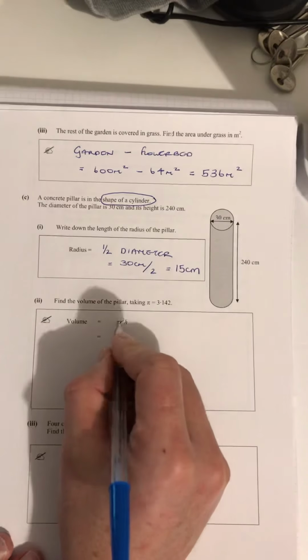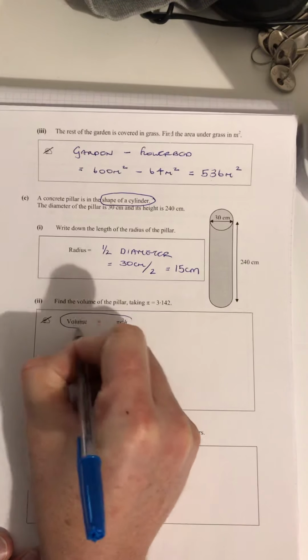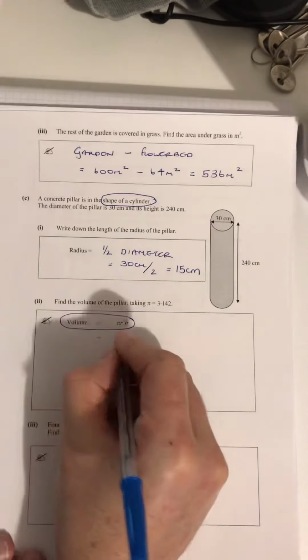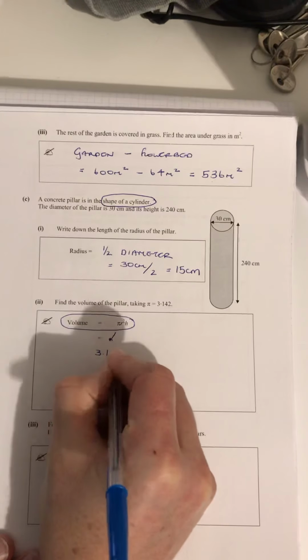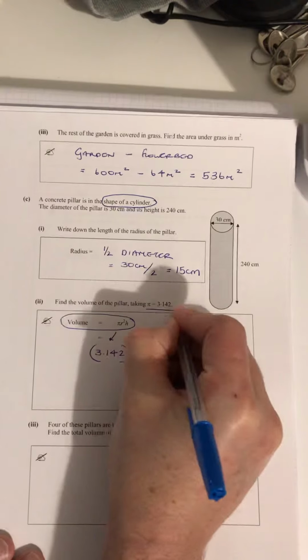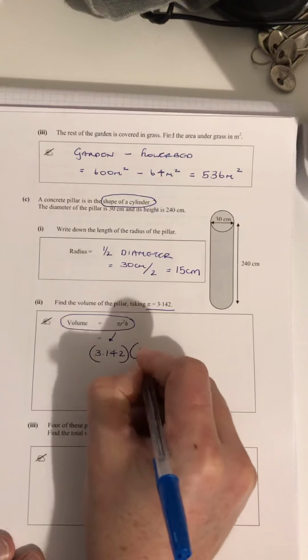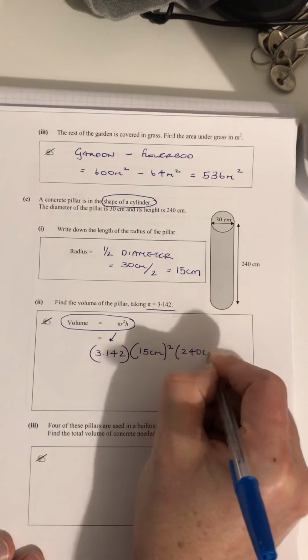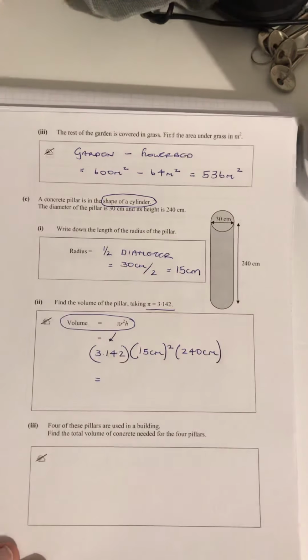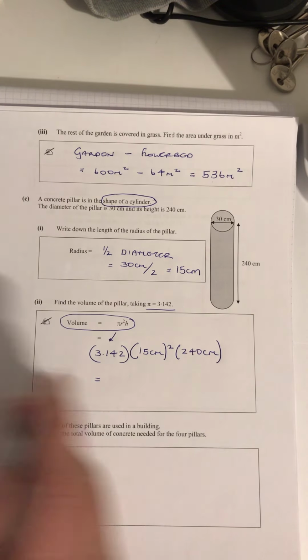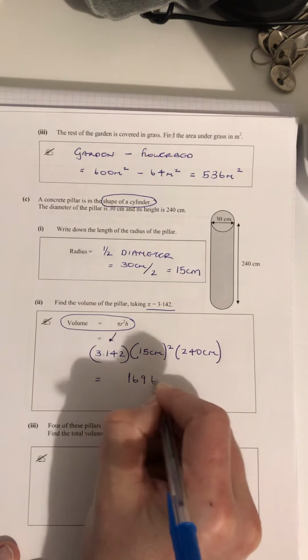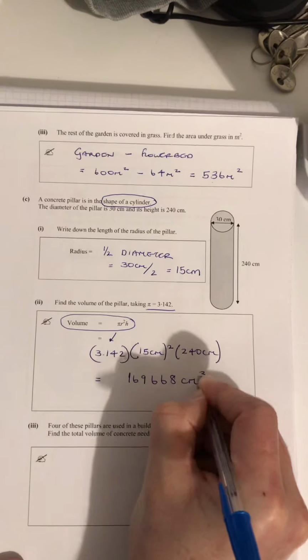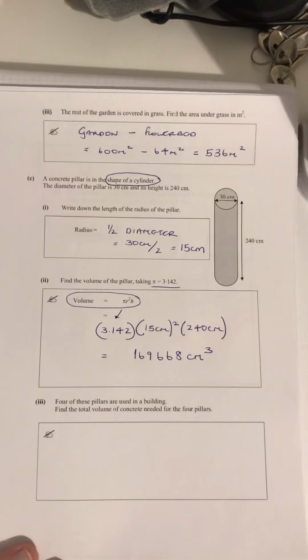Now we're going to find the volume, and we have the formula for volume is pi r squared h. So pi is equal to 3.142. They told us in the question. The radius we know to be 15 centimeters squared, and we know the height is 240 centimeters. So use your calculator, and that is equal to 169,668 centimeters cubed. Okay, so that's the volume of the cylinder.